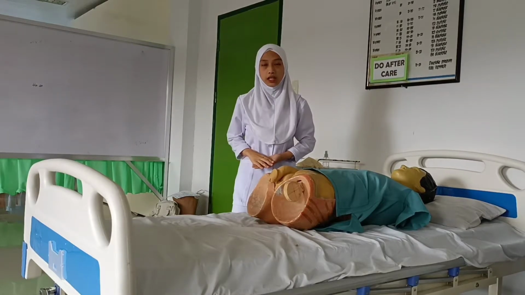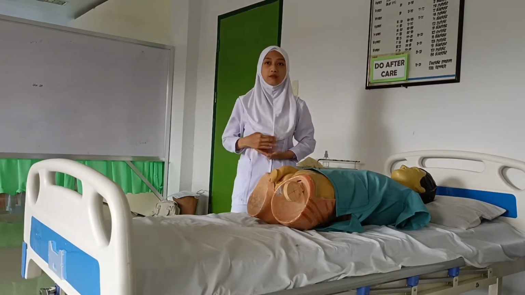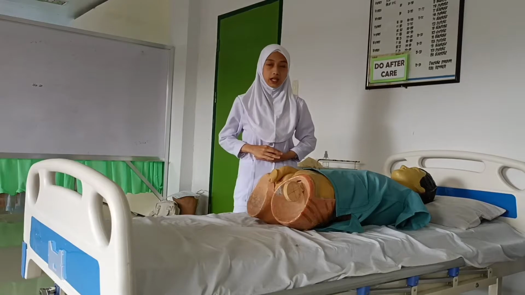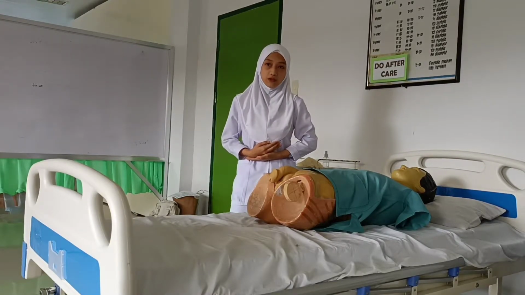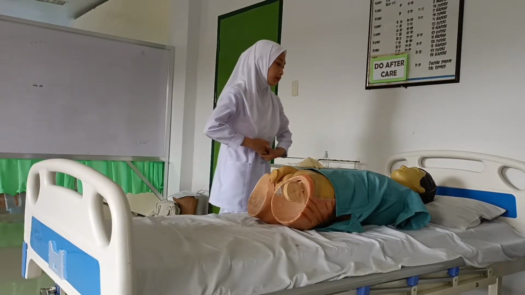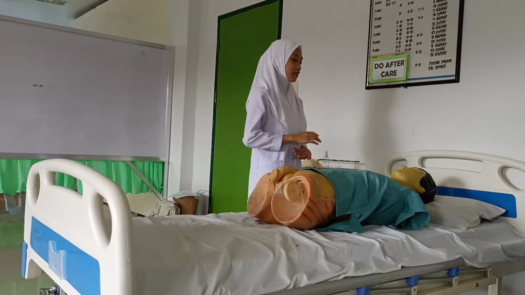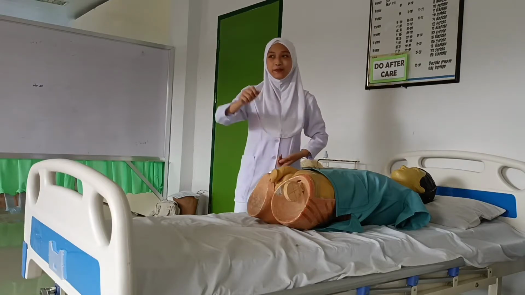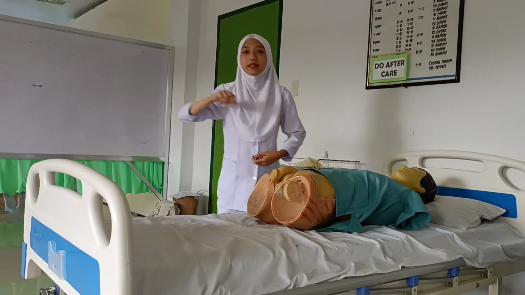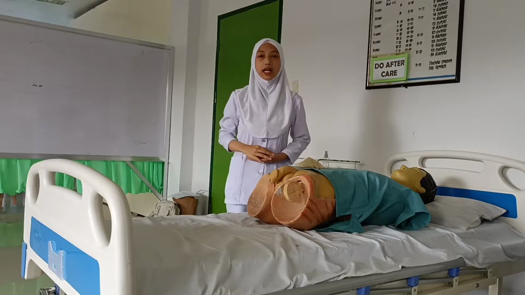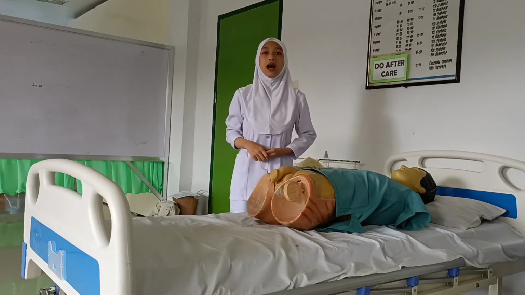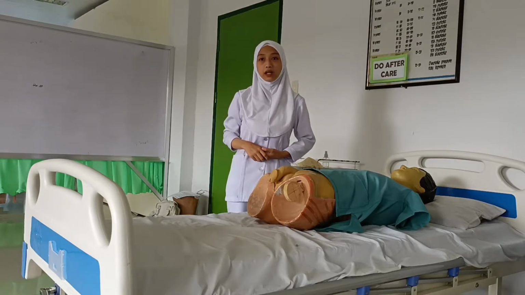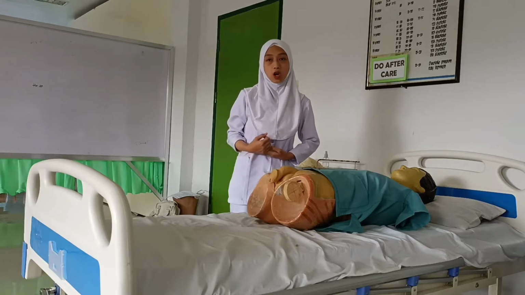The first action is introduce self and verify the client's identity, explain the procedure to the client, and provide privacy. This is to gain cooperation and lessen the anxiety of the client. Ask the client to empty her bladder before the examination begins. This is to provide the client's comfort.